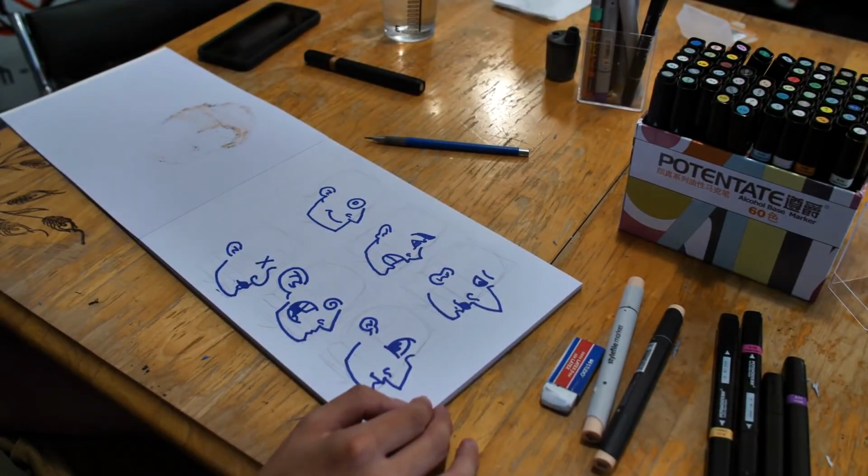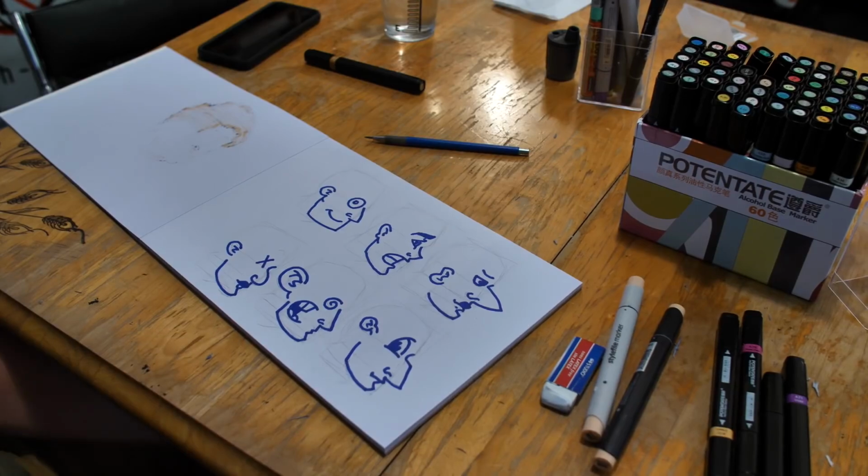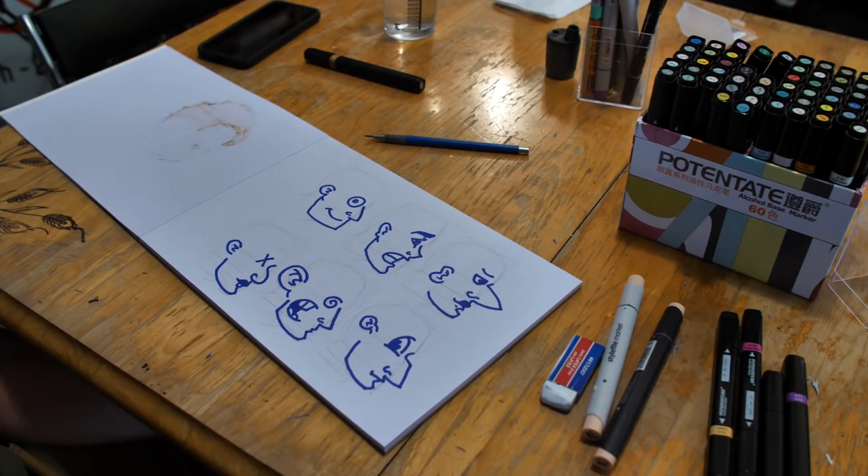So as we can see, these faces all have very distinct personalities and characters just by giving them varied features. Some of these look better than others on account of either the features working well together or also certain features being drawn better than others. I have more habit with certain types of characters than others, but there's definitely a lot to play with once you get started and start exploring different ways of drawing characters.